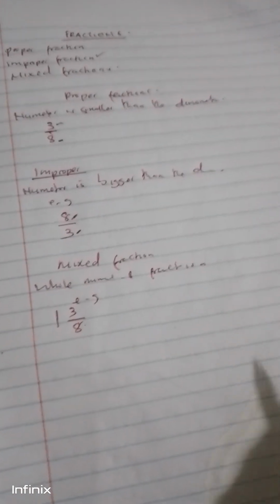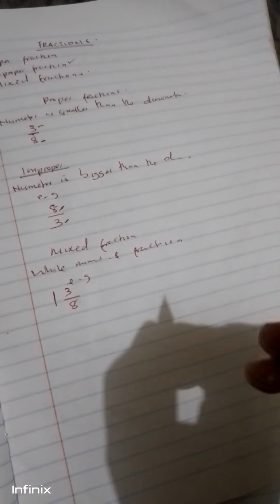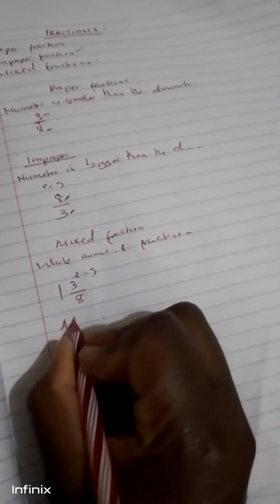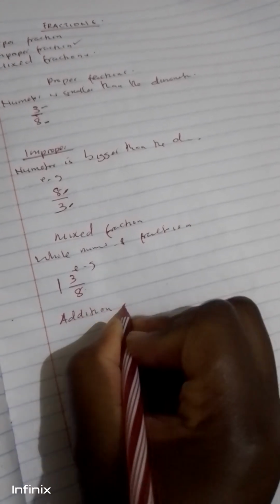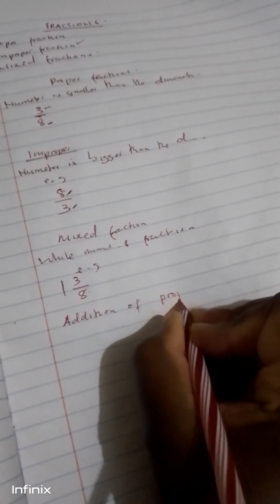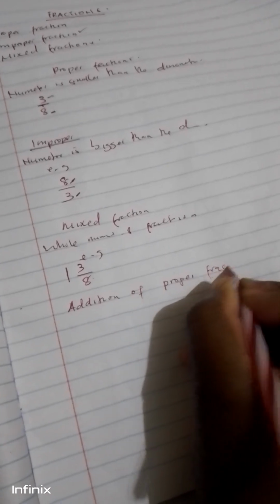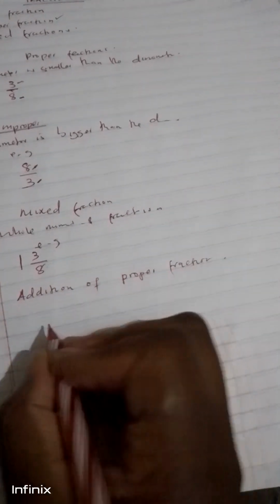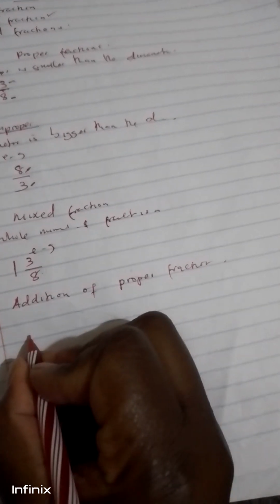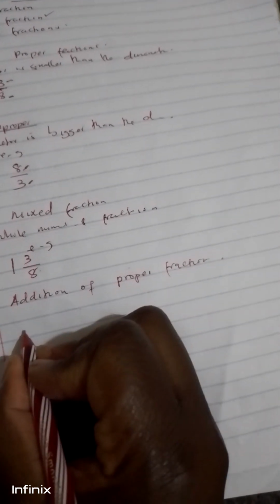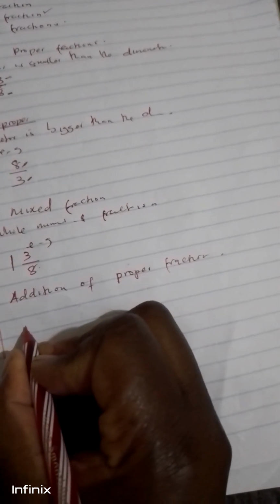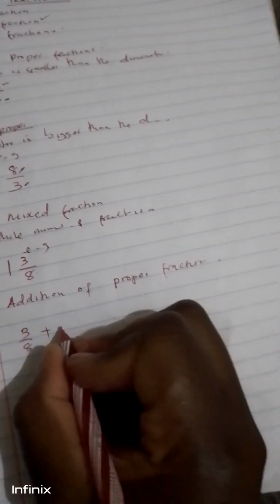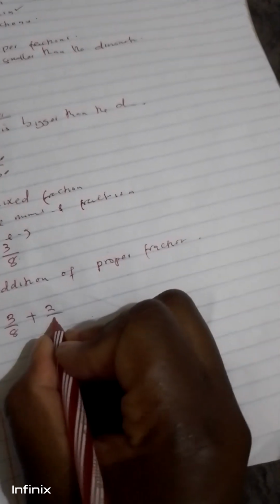In our topic today, we are going to look at addition of proper fractions. When you are given a problem to solve, let's have an example: 3/8 plus 2/4.